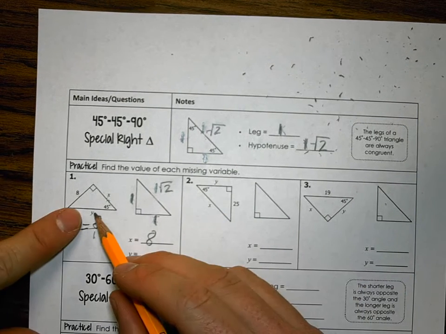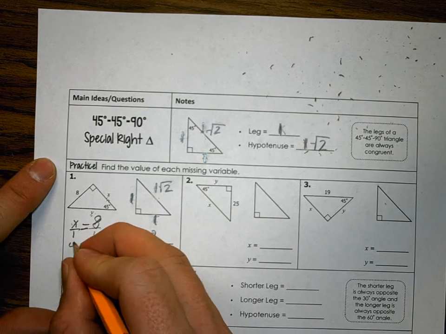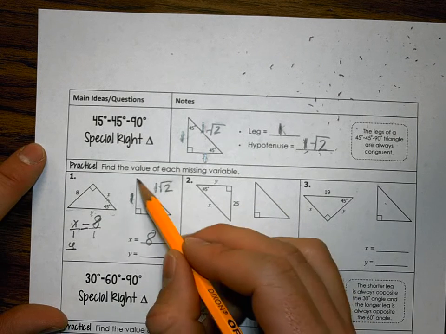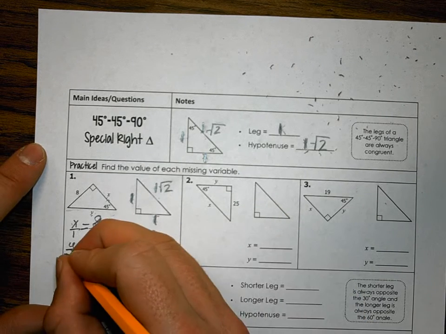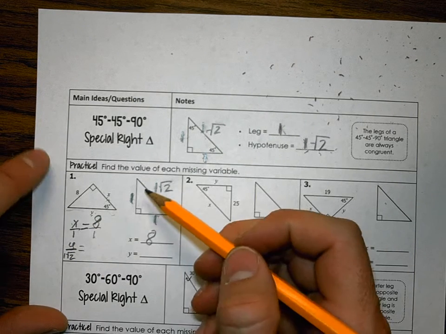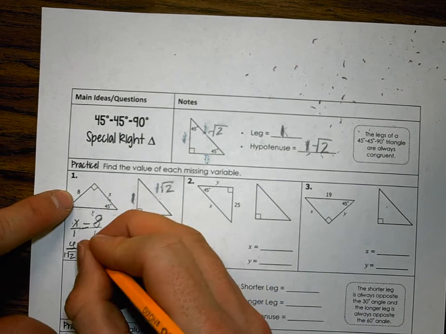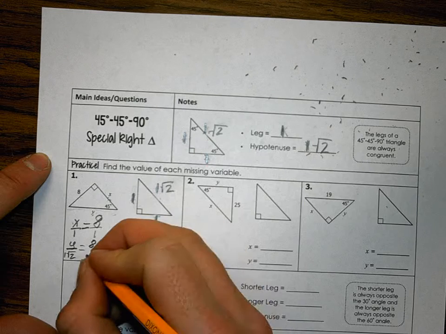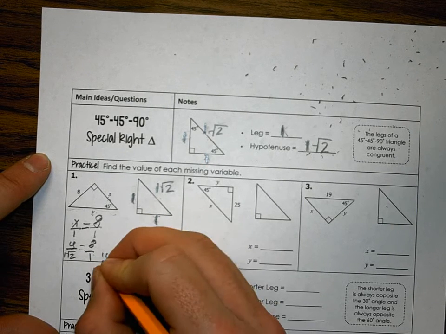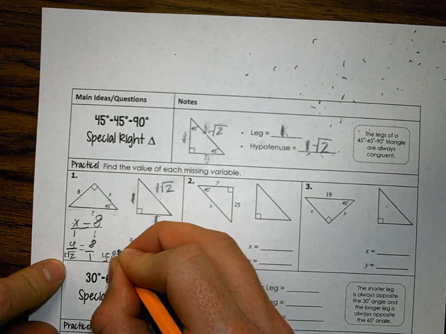Okay, now I need to set up my other proportion to solve for y. So I put y over what? 1. Not 1, 1 root 2. Equals, pick another part. Let's use 8 over 1. Cross multiply. I get y equals 8 times 1 root 2, which is just 8 root 2.